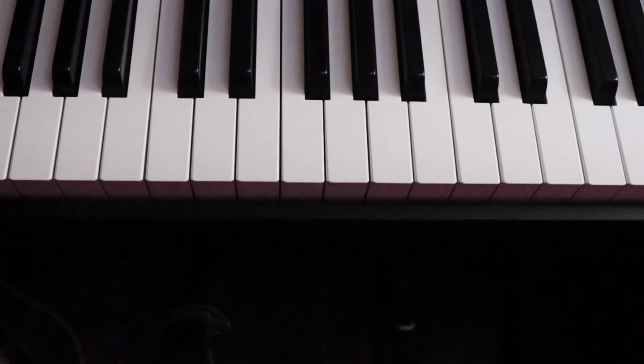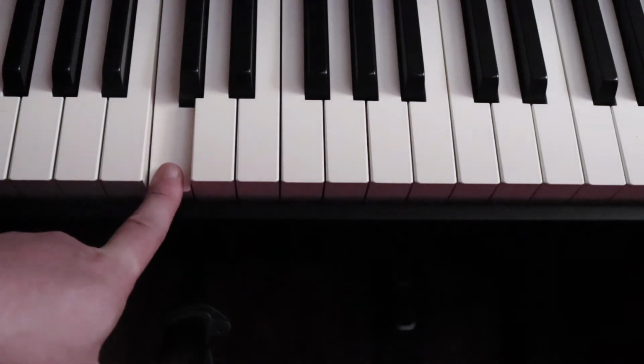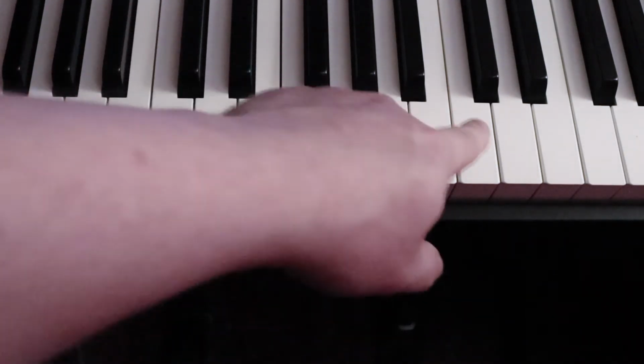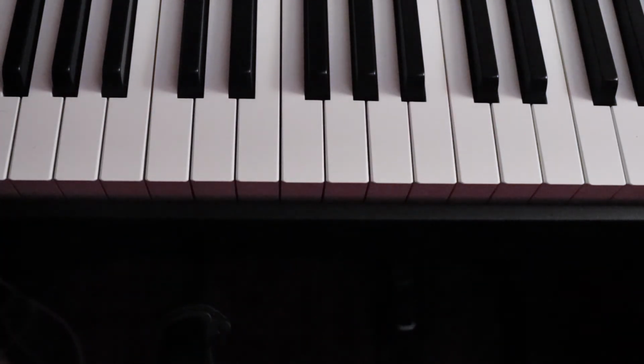So, that one is C, so is that note C, but an octave higher.